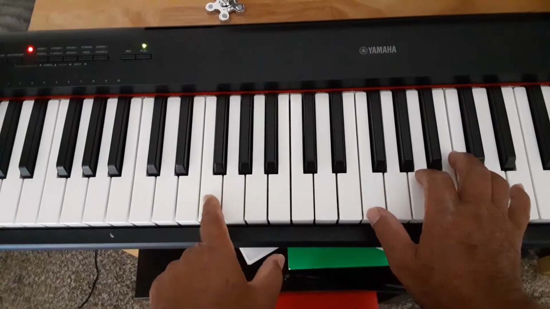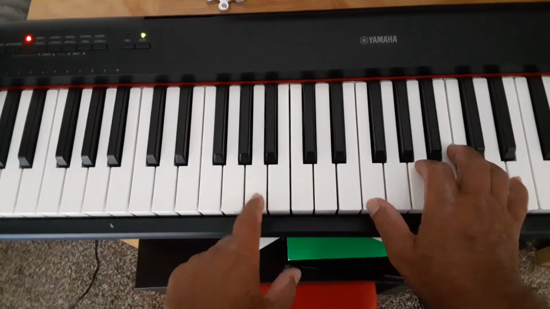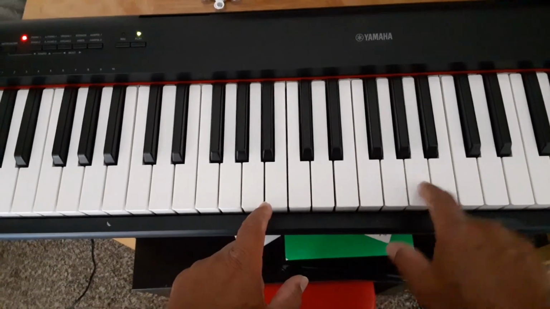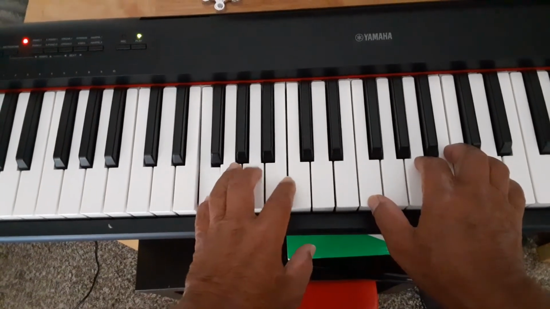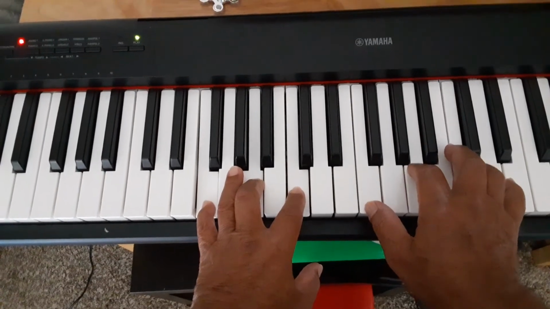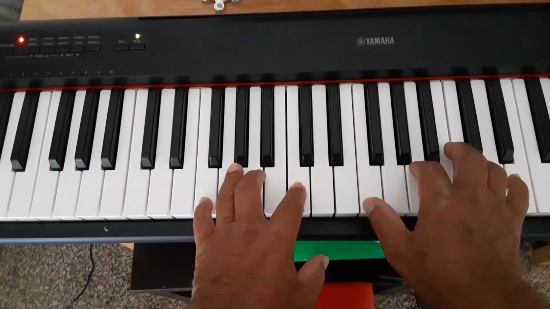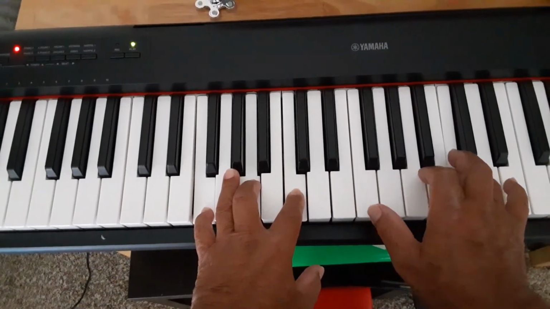When you play it, you hold the key. Don't play it like this. Play holding each of the keys. Here now, it sounds beautiful. And you hold the notes.